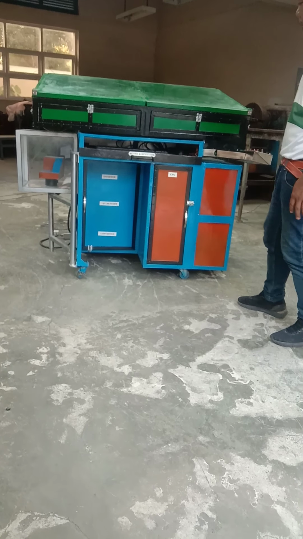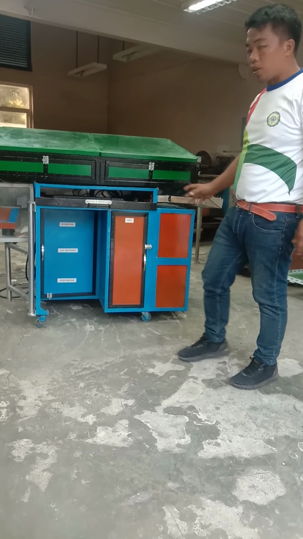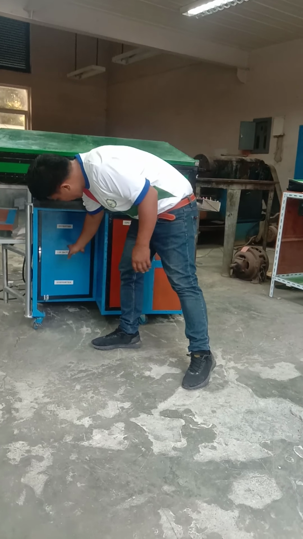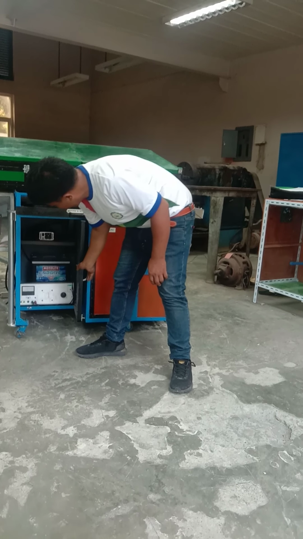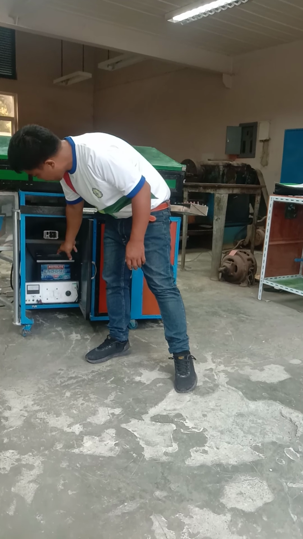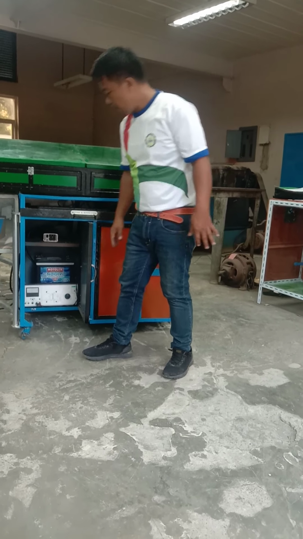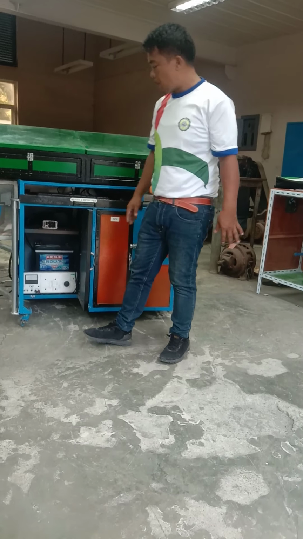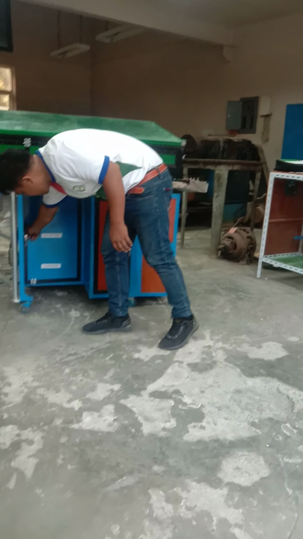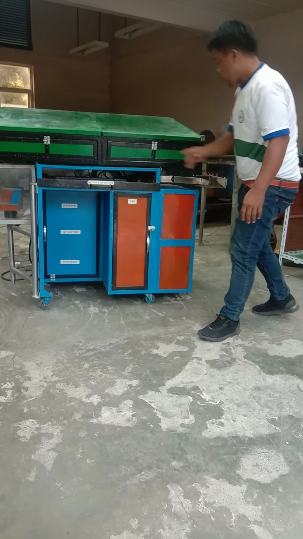So the next part is the main body frame. It is where the inverter is attached, and where the 12 volts battery and the converter are stored. Take note that we have two power sources. What I'm using now is the 220 volts AC. In the absence of the primary power source, we can shift to the 12 volts DC power source. If that's in use, lock the door.